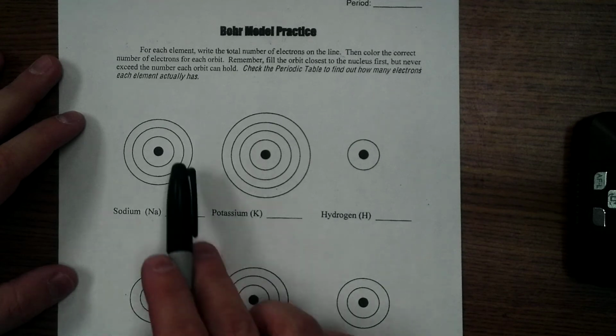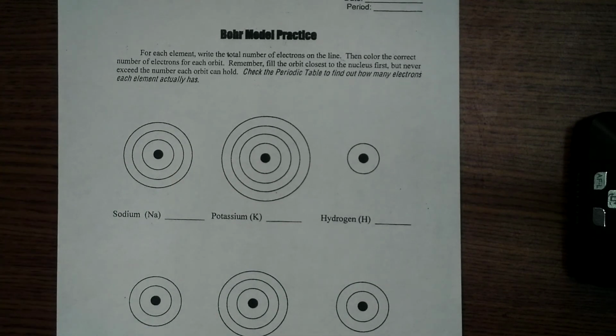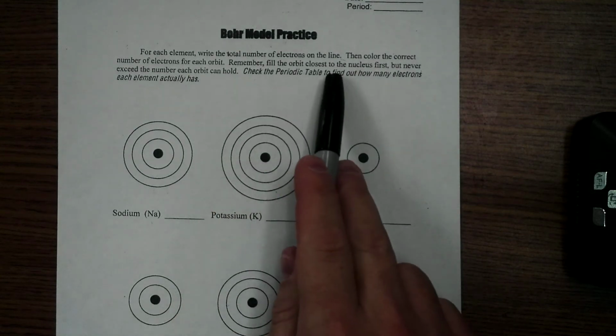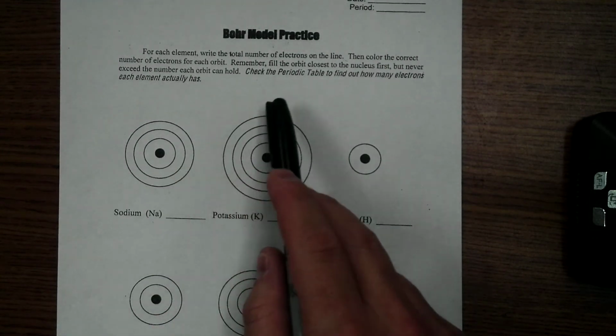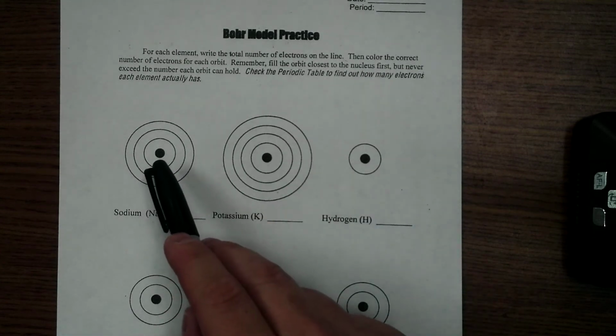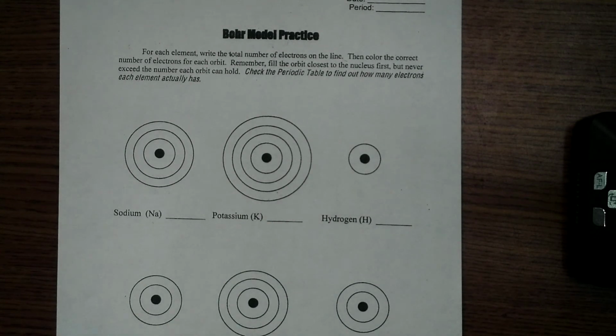So you can see it says, for each element, make sure you're reading the directions and doing them properly. For each element, write the total number of electrons on the line. Then color the correct number of electrons for each orbit. Remember, fill the orbit closest first, but never exceed the number that it can hold. Check the periodic table, figure out how many electrons you can have.